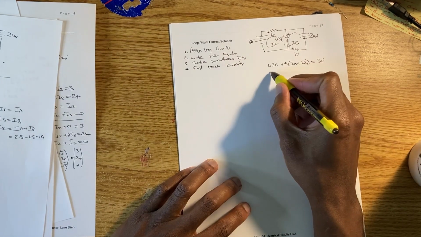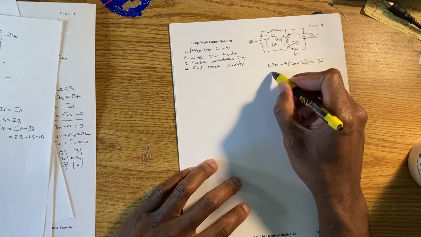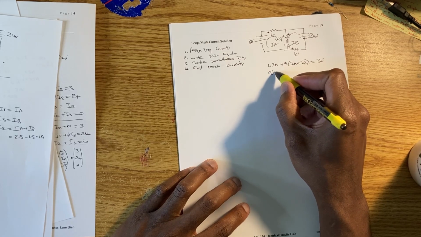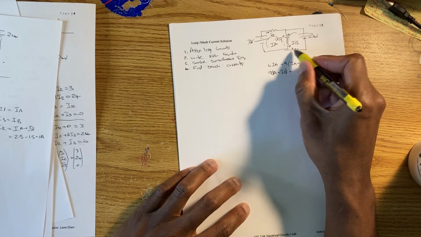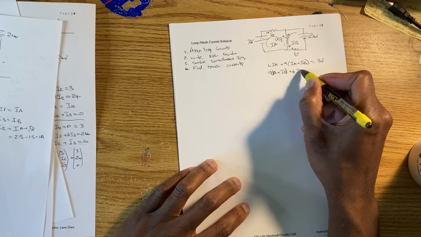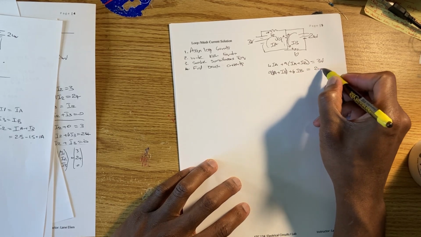What about this one here? We can say the same thing here. We have 9 times (IA plus IB) plus 6 IB is equal to 24. Now we can expand this.